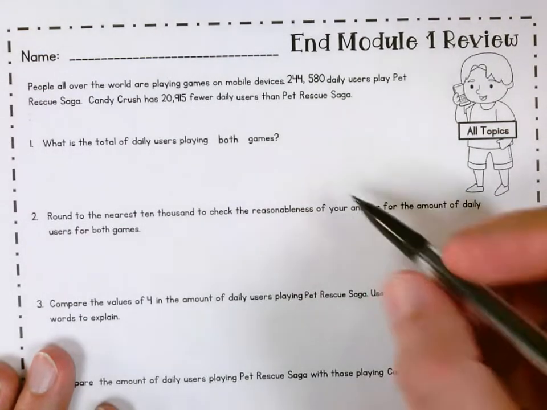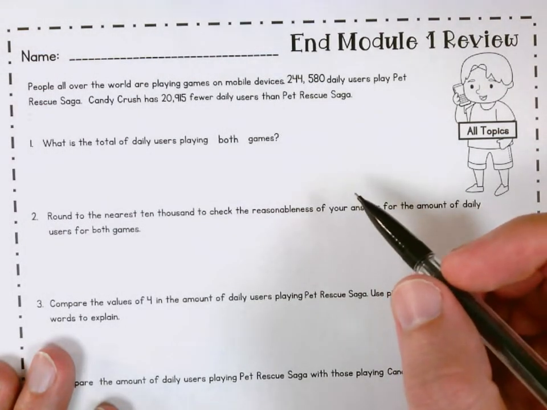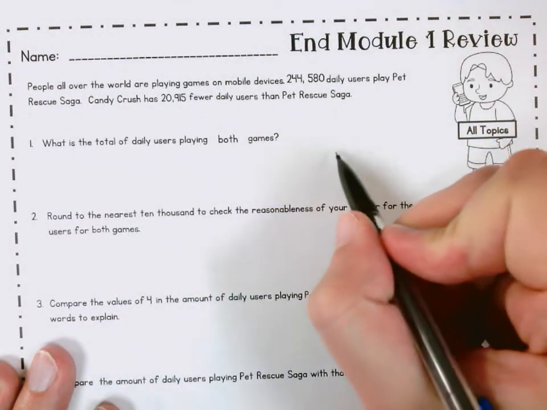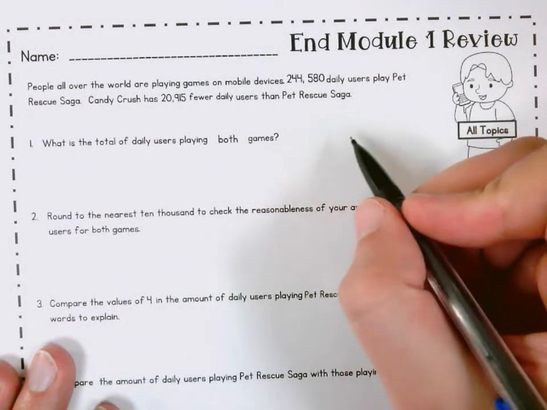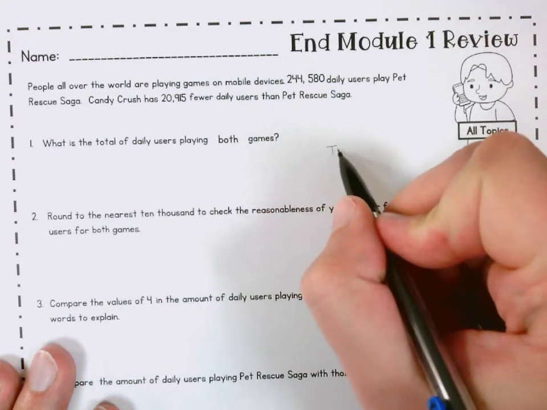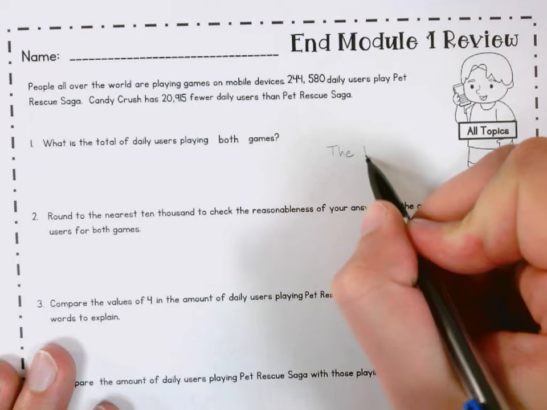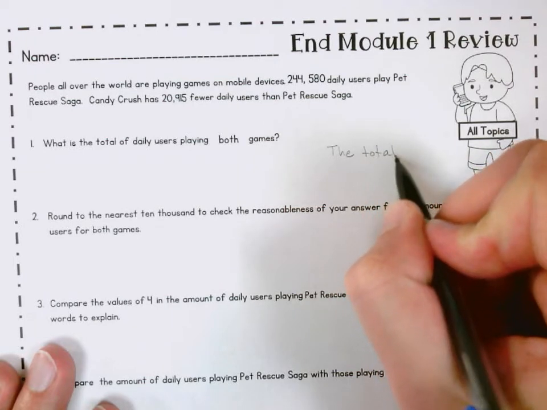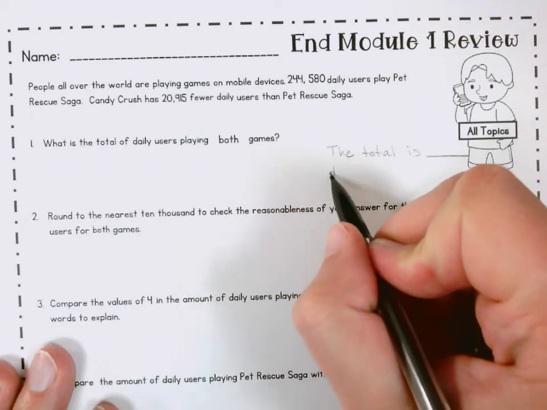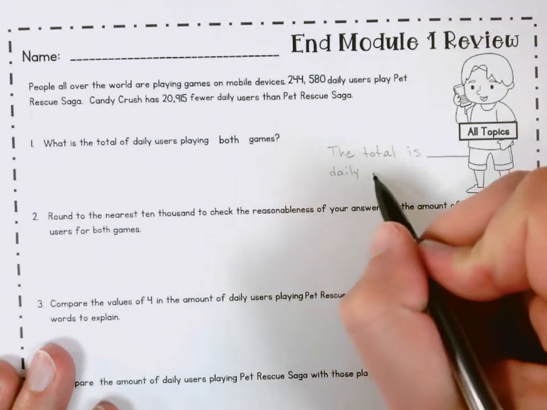I'll start off by making my statement for this problem. That's going to make things easier for me later. What is the total of daily users playing both games? My statement could be: the total is blank daily users playing both games.